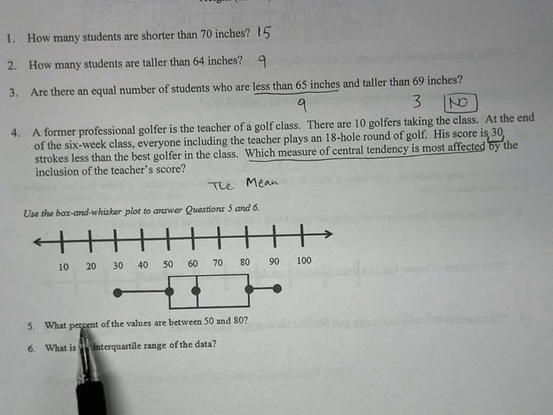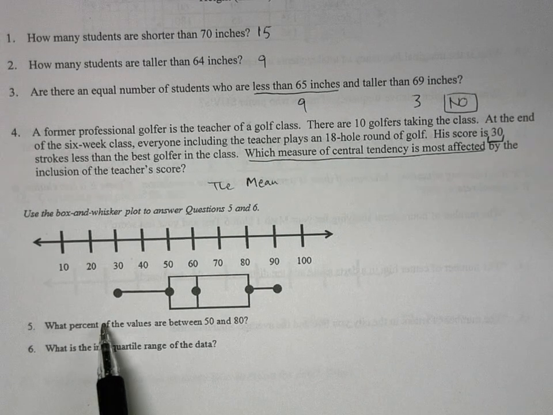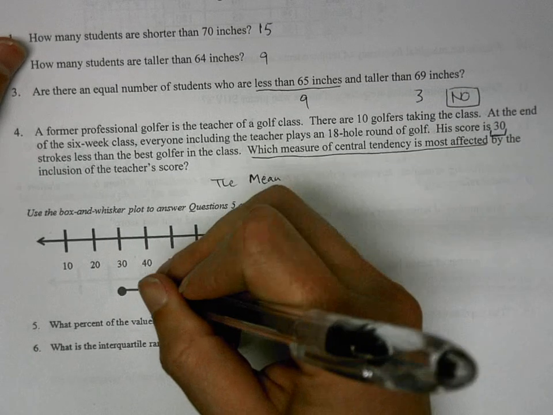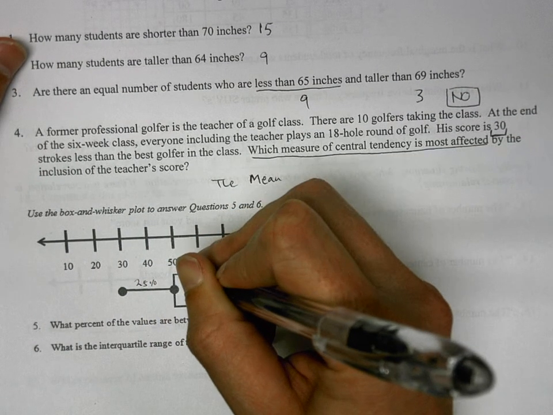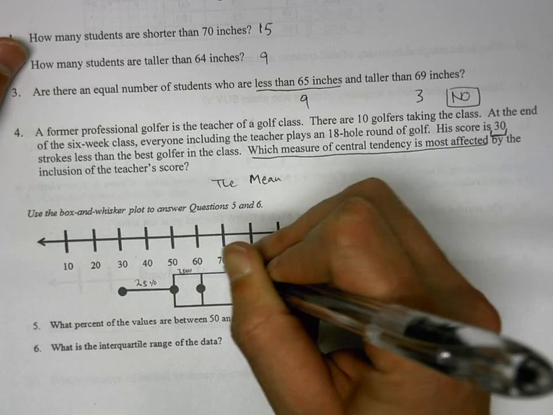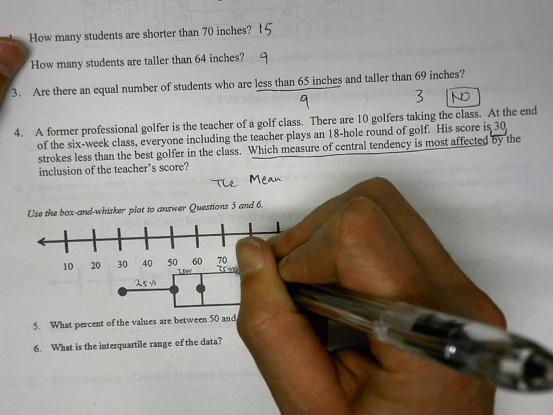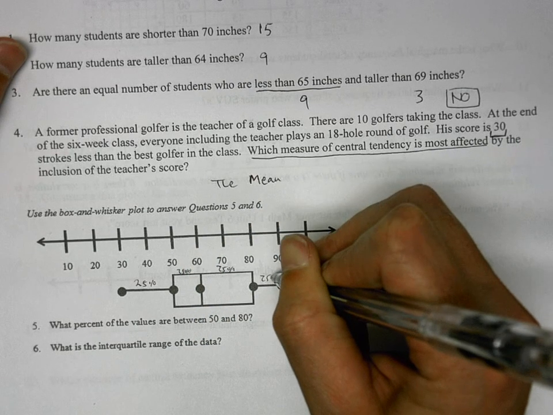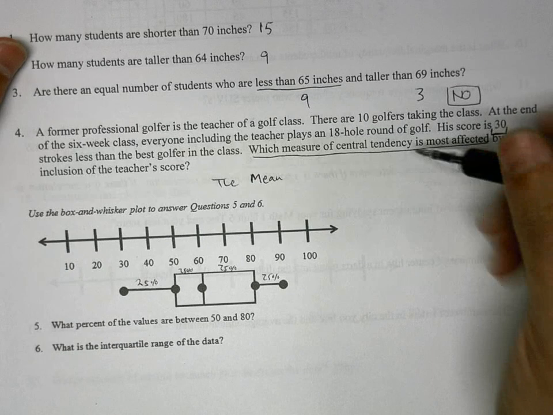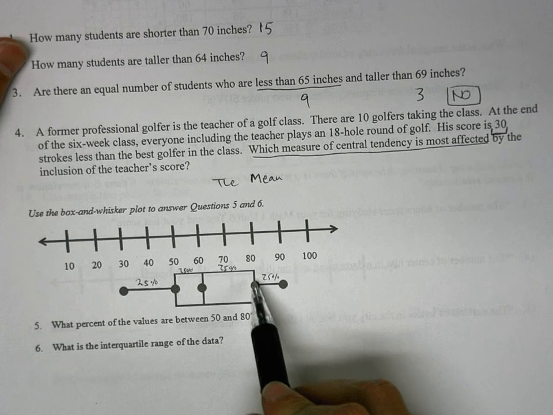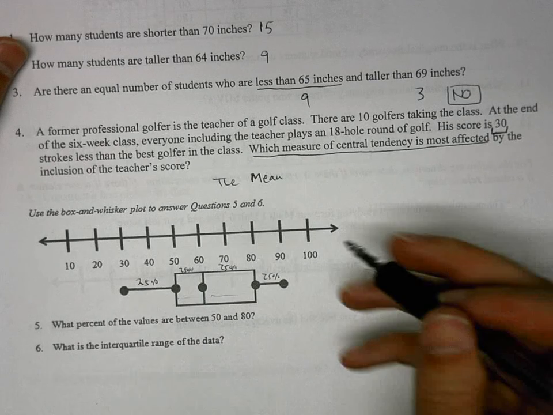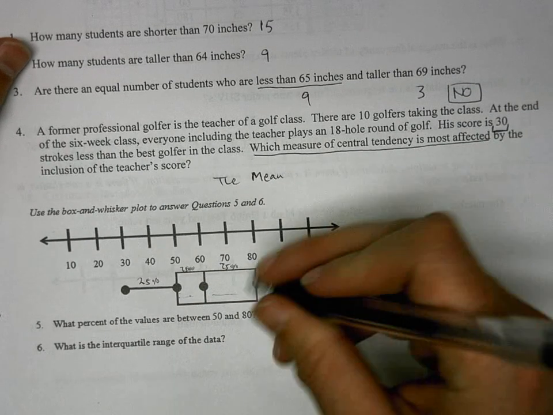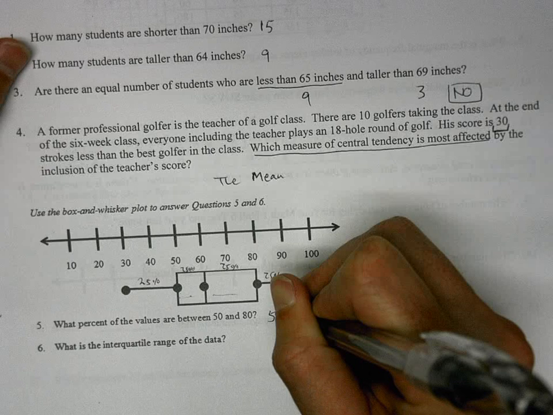So for number 5, what percent of the values are between 50 and 80? Remember, each of these is 25% of the data. No matter how big or small it is, they all represent 25%. So between 50 and 80, there is 2 spots. So 25 plus 25 is 50%.